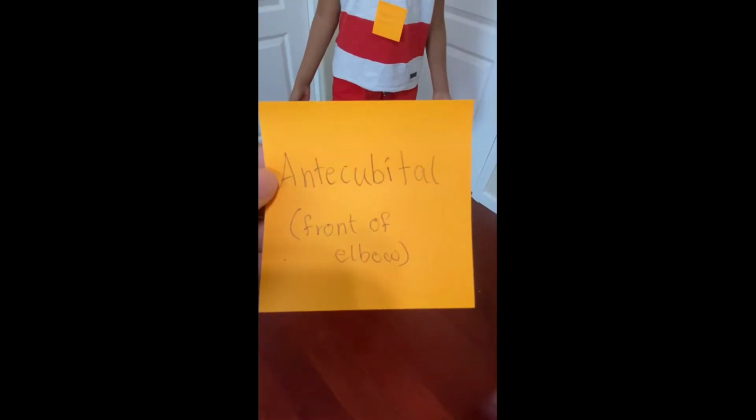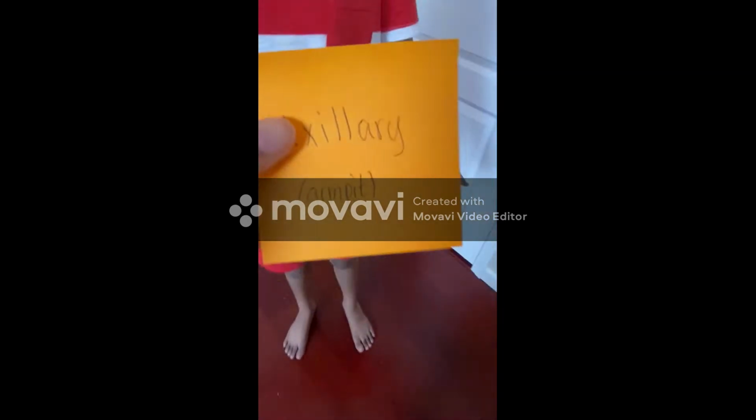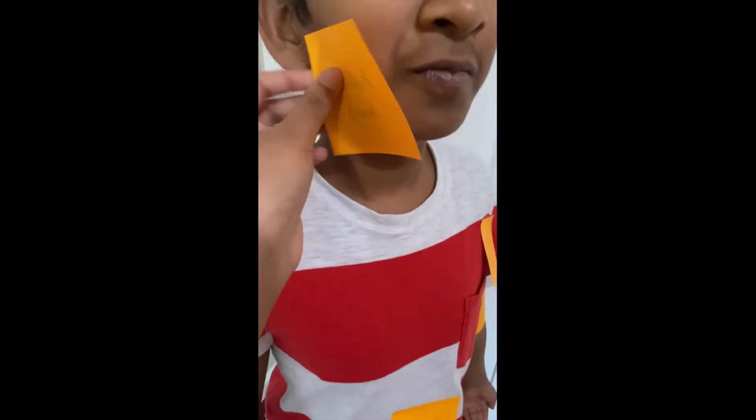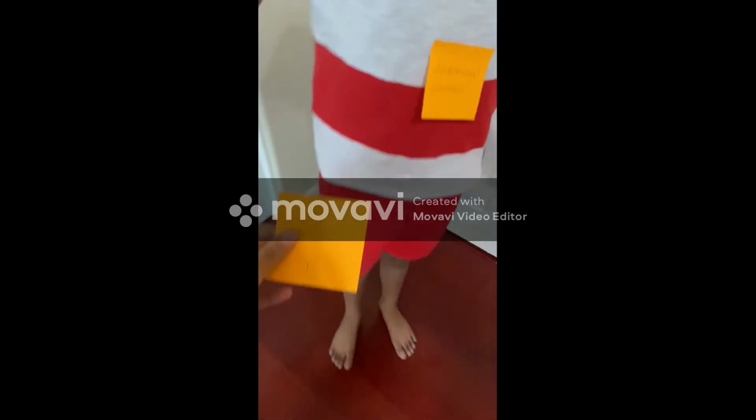The abdominal, which is the abdomen. The antecubital, which is the front of the elbow. The axillary, which is the armpit. Brachial, which is the upper arm. Buccal, which is the cheek. Carpal, which is the wrist. Cervical, which is the neck. Coxal, the hip.